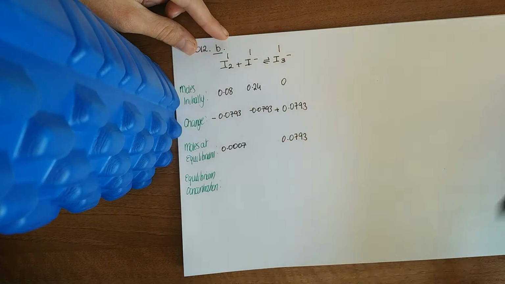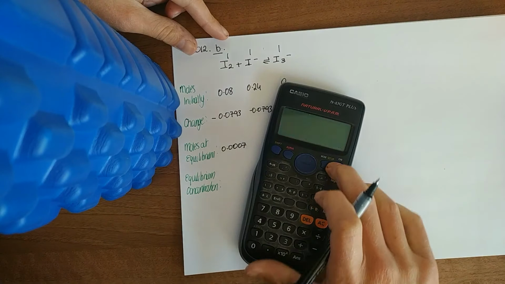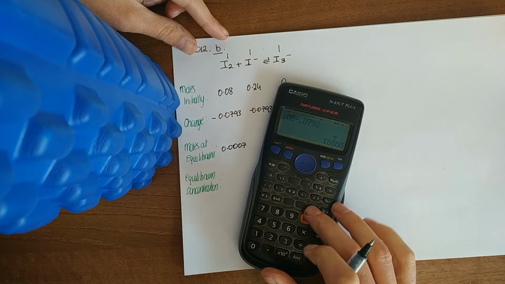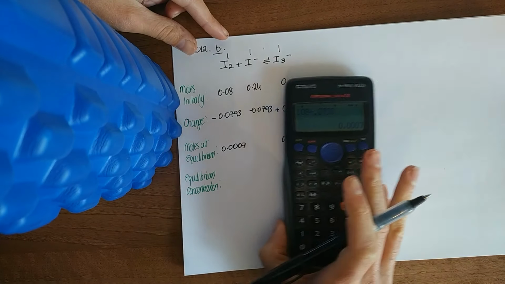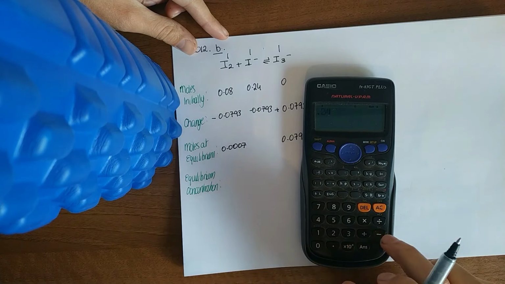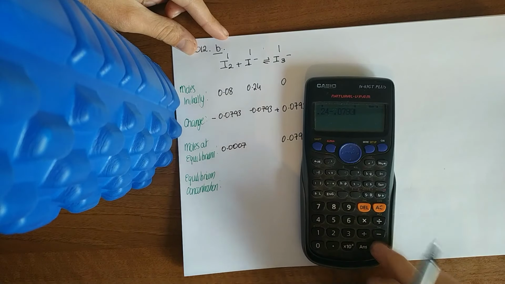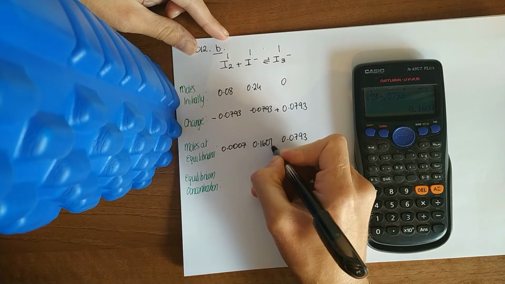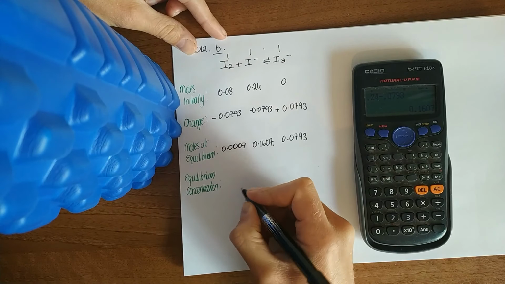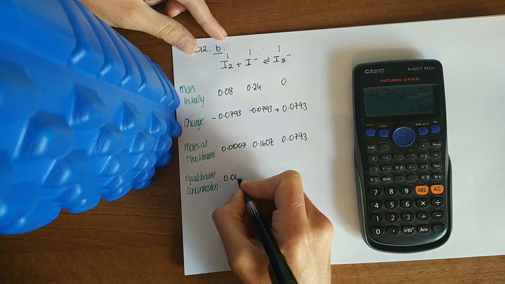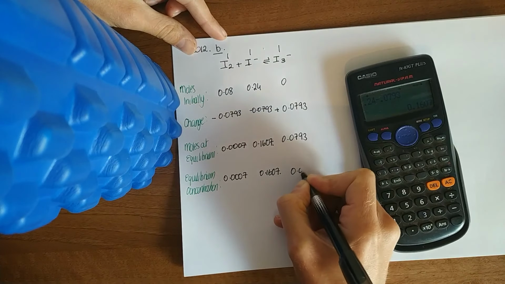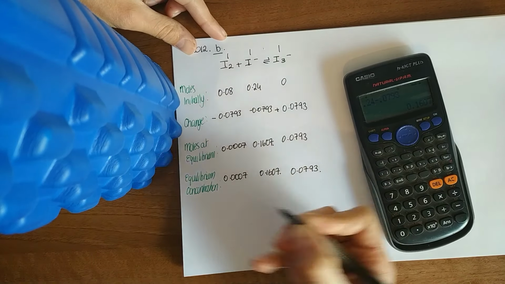0.0007. Just to be sure, I'll take that away. I think it is 0.08 minus 0.0793, yeah, and 0.24 minus 0.0793, 0.1607, and then it's a 1 litre container, so this is the same, or even if it doesn't give you the size of the container, treat it as the same because the volumes actually cancel.